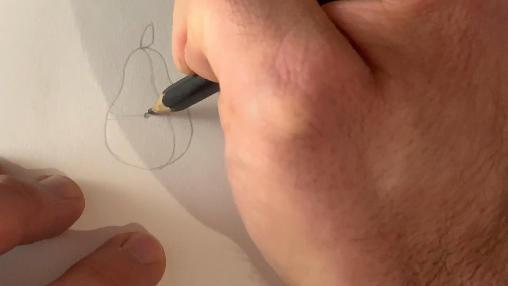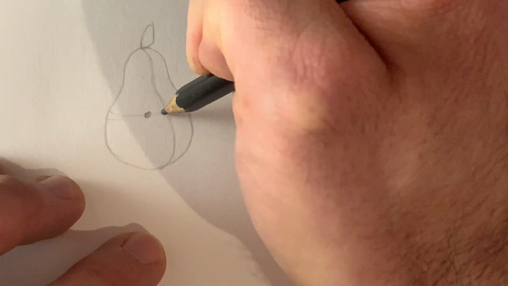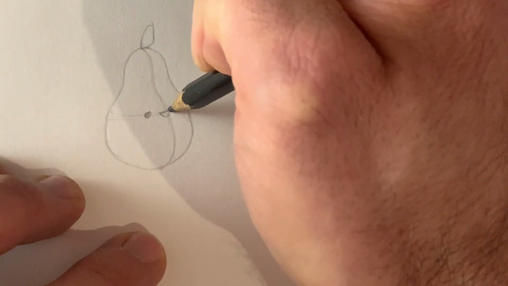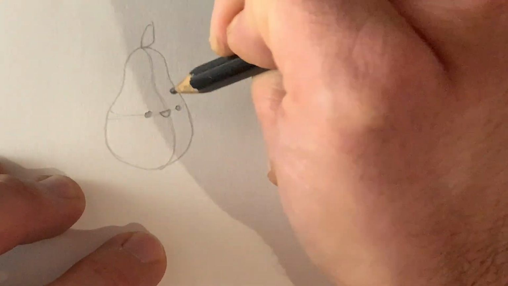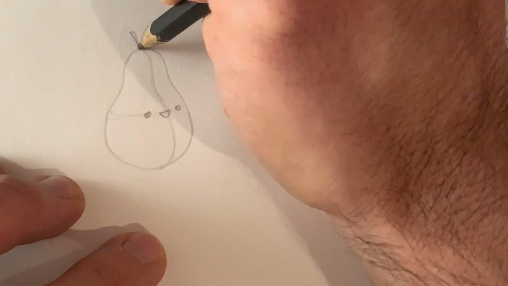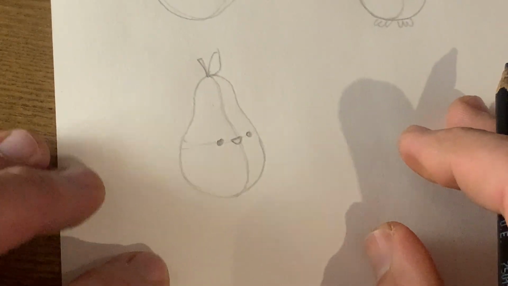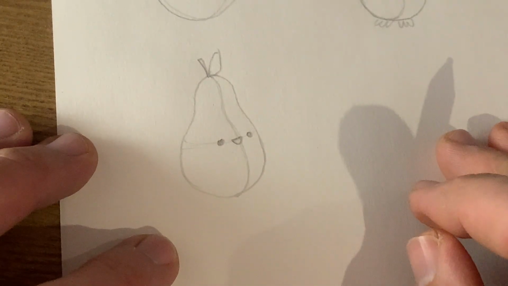For example, I'm just gonna put the eyes of our cute pear here, and that's it. You can also put it on top, but it depends on you. You can just decide. And now we have our little pear done with an avocado shape or a pear shape.